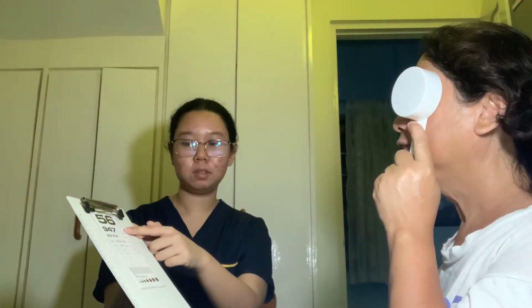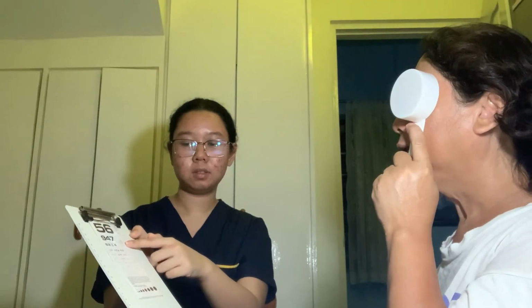Test one eye at a time by covering the other. Hold the Jaeger chart around 14 inches away from the patient. First, test the patient's vision without correction lenses.